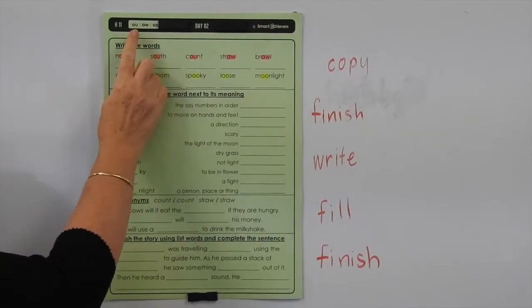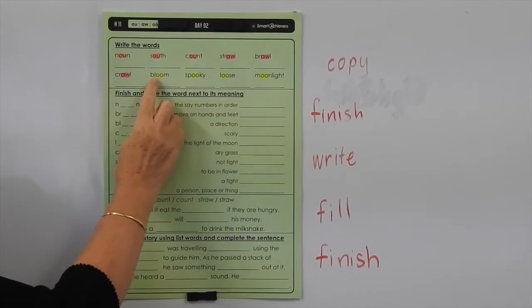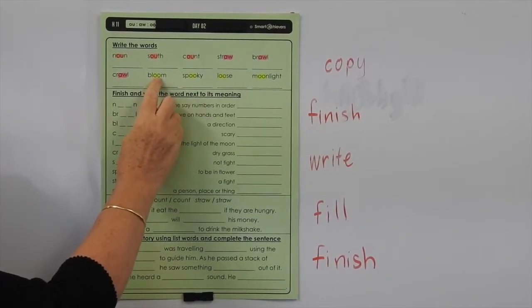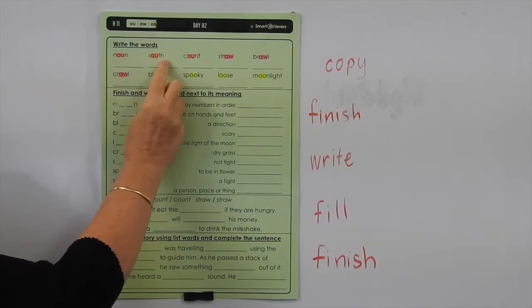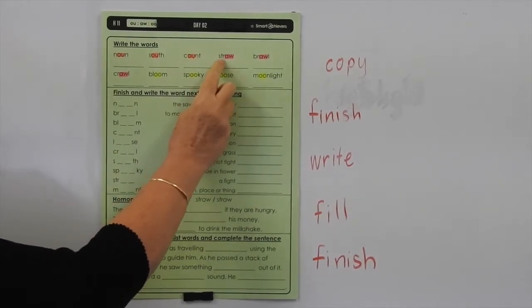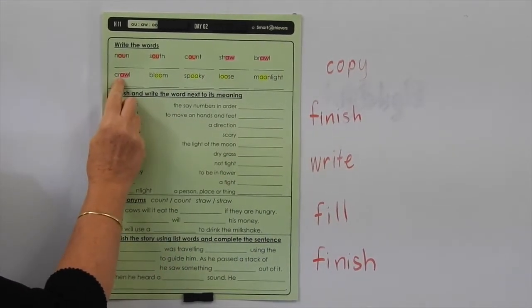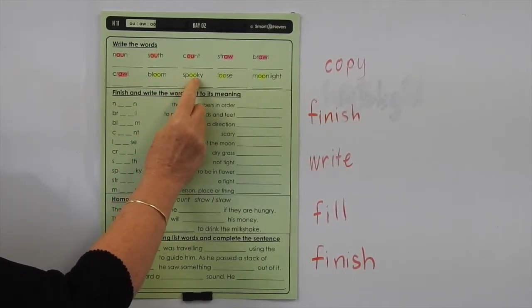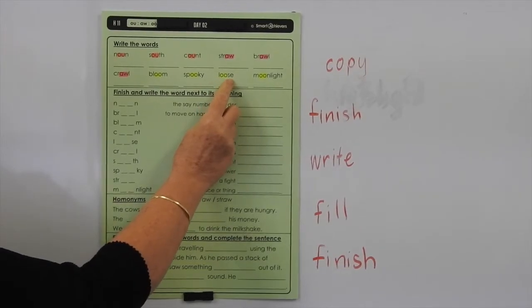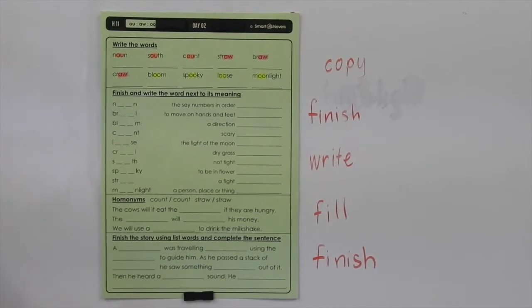H11, day 2, we're revising the OU for the ow sound, the AW for the or sound, and the 2 O's, O-O, double O for the oo sound. So I've got n, ow, n, noun, south, c, ow, nt, count, st, or, straw, b, or, brawl, c, or, crawl, b, oo, bloom, sp, oo, k, y, spooky, l, oo, se, loose, moonlight.